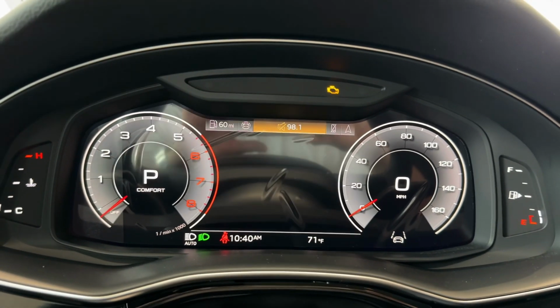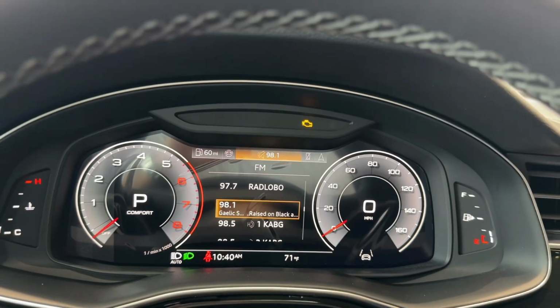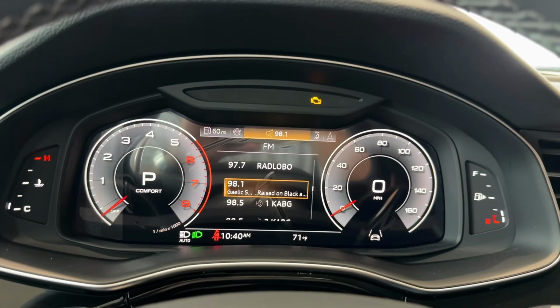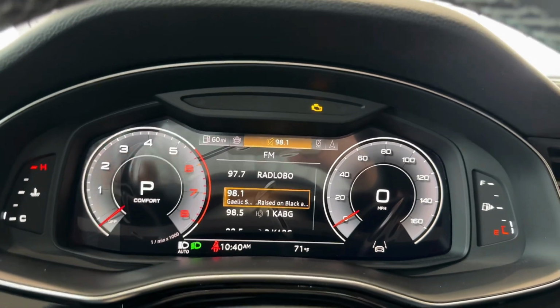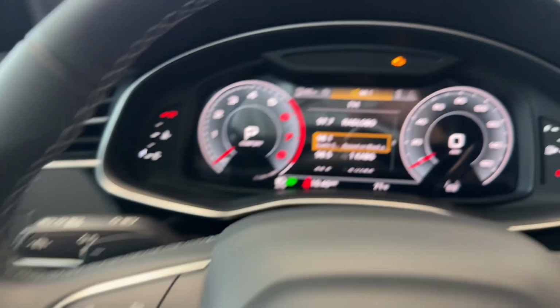Okay. Then for the radio, this is where the big sleeper is. So I have my FM radio. Let's say you're not much of an FMer. That's okay. Let's switch it up. So again, we're coming back to that menu button.